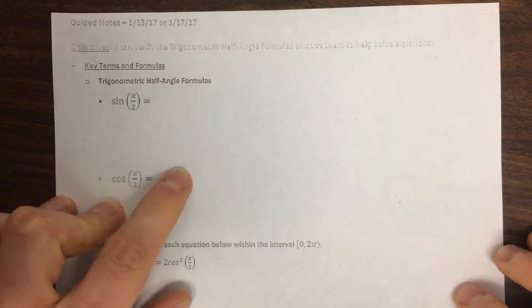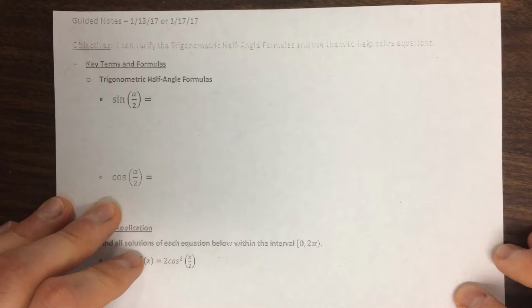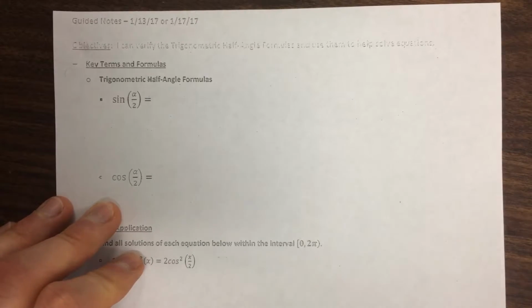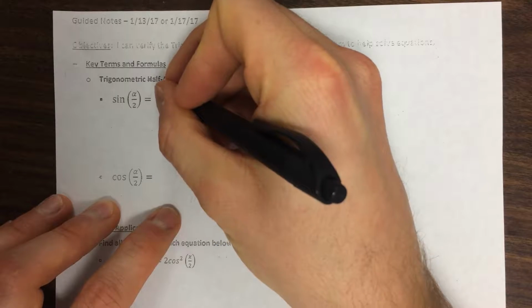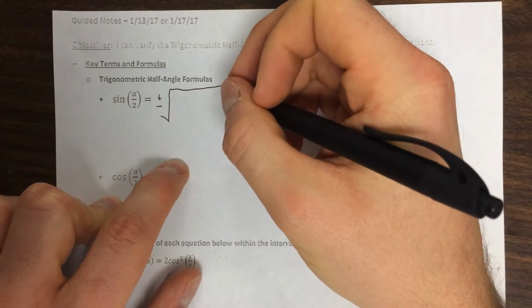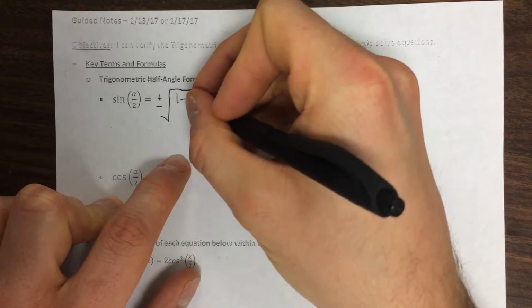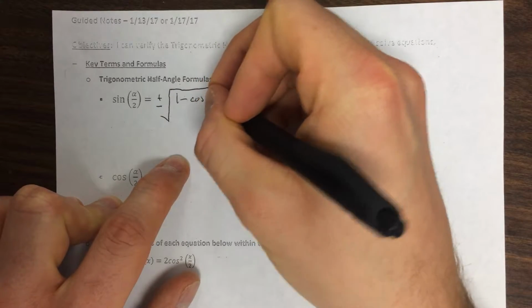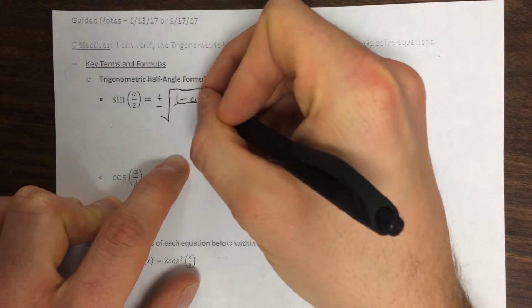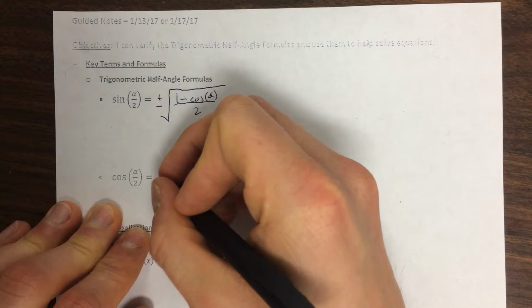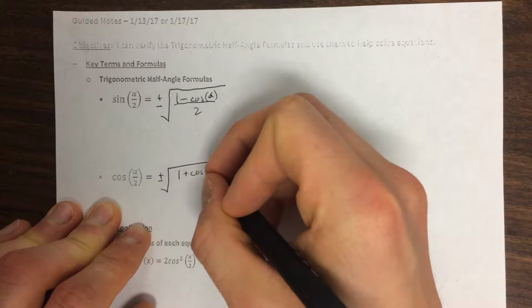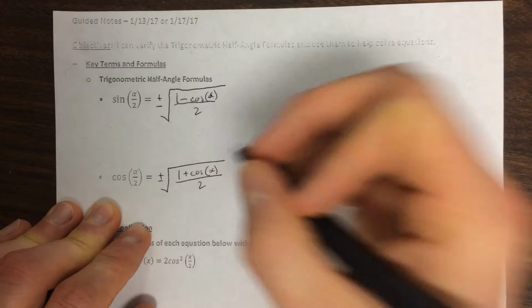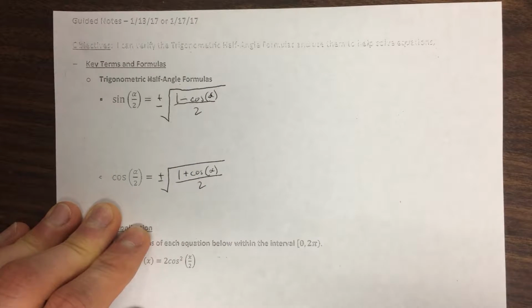We're looking at the trigonometric half angle formulas. We're going to see the formula and then talk about how they're useful. The sine half angle formula is plus or minus the square root of (1 minus cosine of alpha) over 2, and the cosine formula is similar, but it's (1 plus cosine of alpha) over 2. So pretty basic formulas. There's not much going on here.